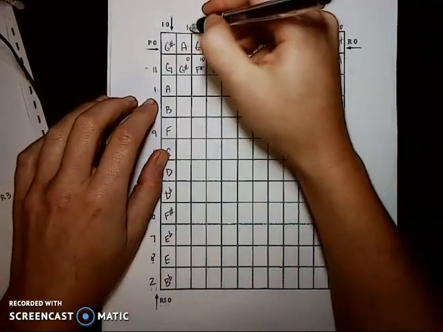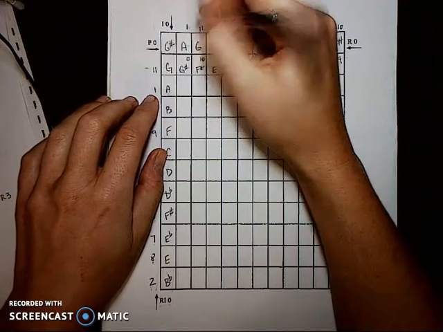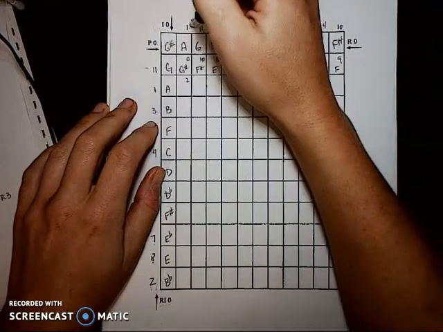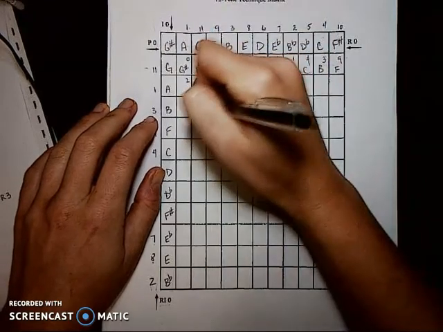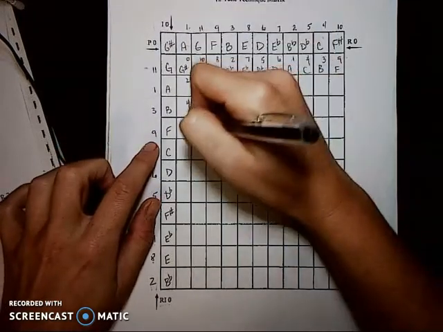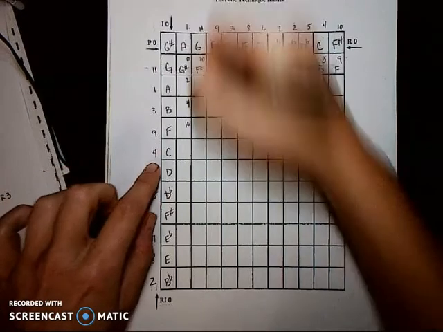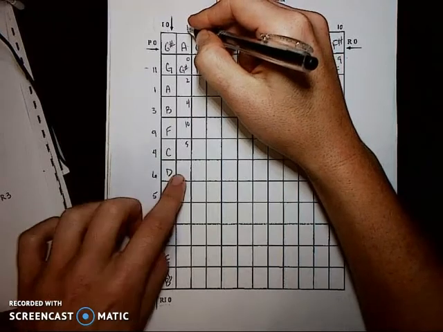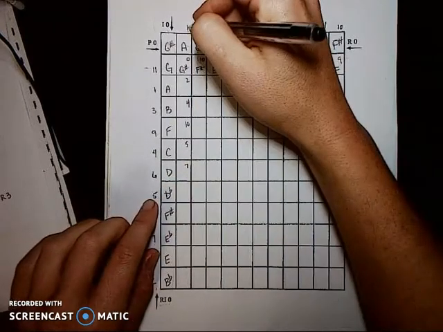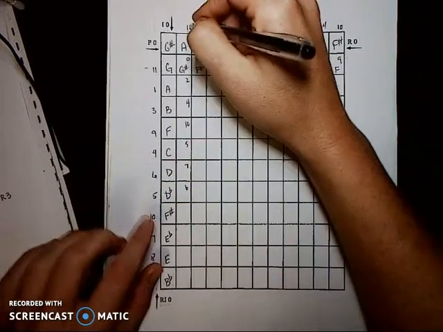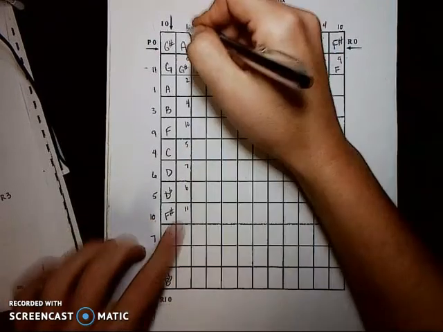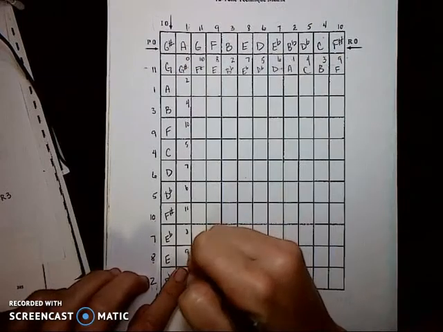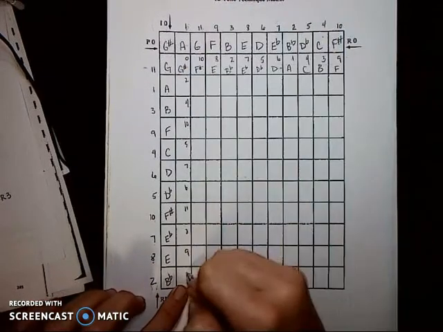Let's do 1 and 1. That adds up to 2, so that's a 2. 1s are easy. This will be good. Okay. Then 1 plus 3 is 4. 1 plus 9 is 10. 1 plus 4 is 5. 1 plus 6 is 7. 1 plus 5 is 6. 1 plus 10 is 11. 1 plus 7 is 8. 1 plus 8 is 9. And 1 plus 2 is 3.